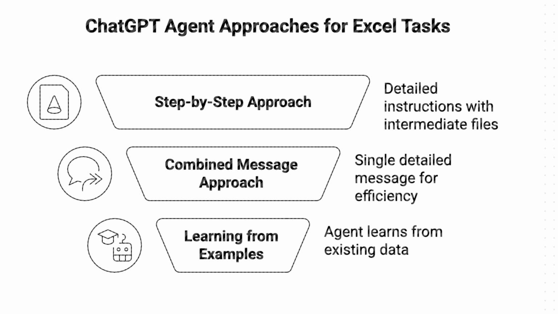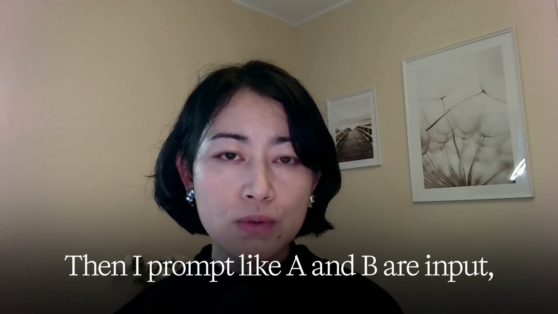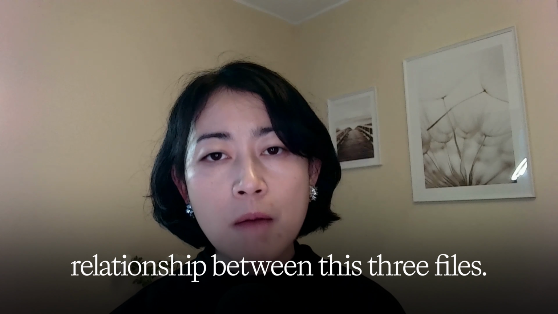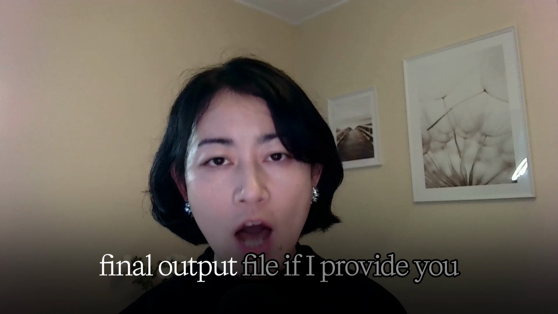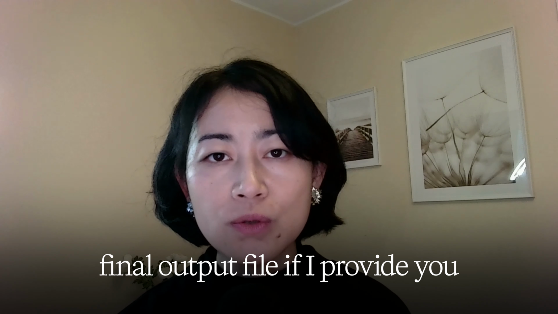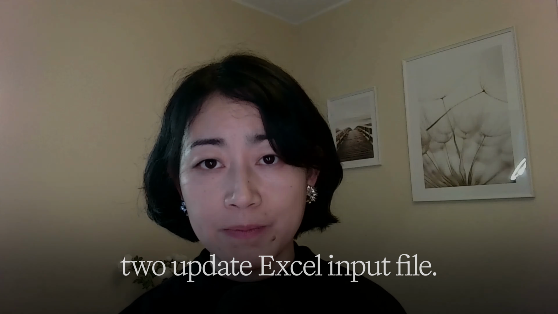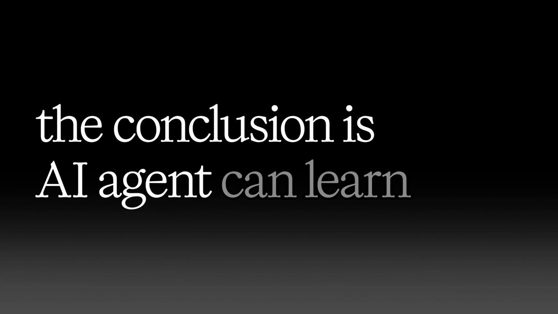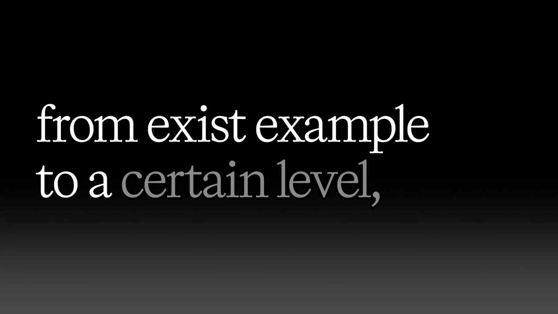I provided the final result Excel file, which was accurate from the first approach, and then uploaded 2 input Excel files. Then I prompted: A and B are inputs, C is output, please learn the relationship between these 3 files and find a way to create a new final output file. If I provide 2 updated Excel input files, I got the right result from approaches 1 and 2, but I got the wrong result from 3. So the conclusion is the AI agent can learn from examples to a certain level.